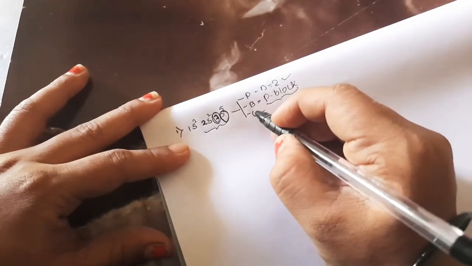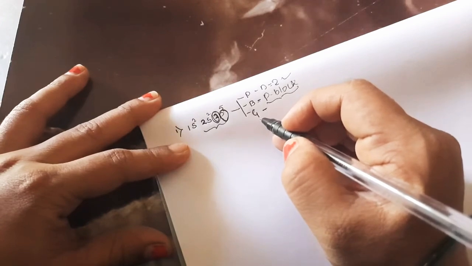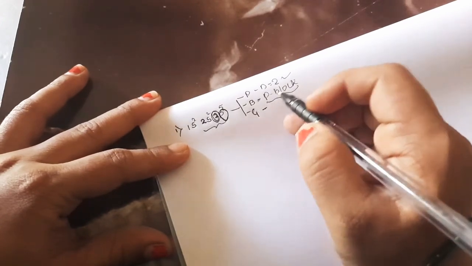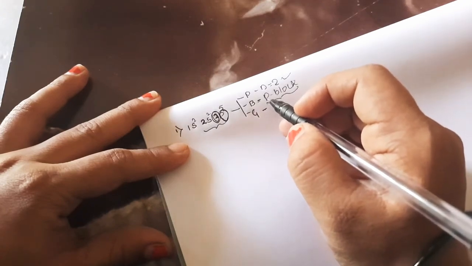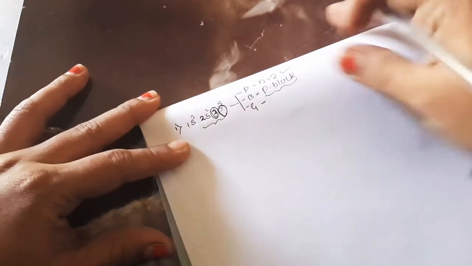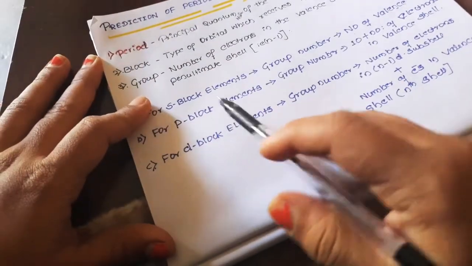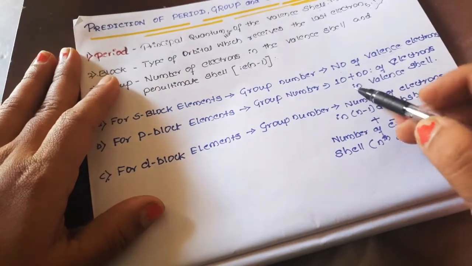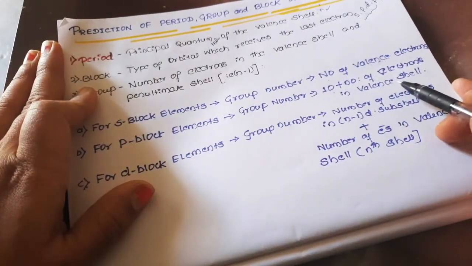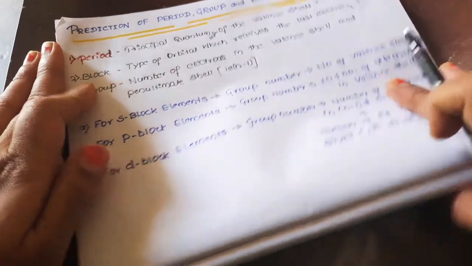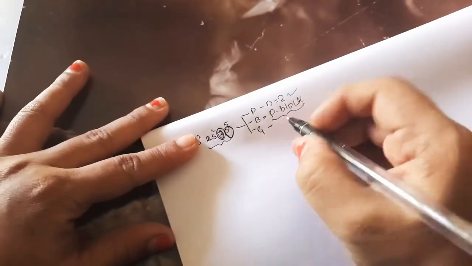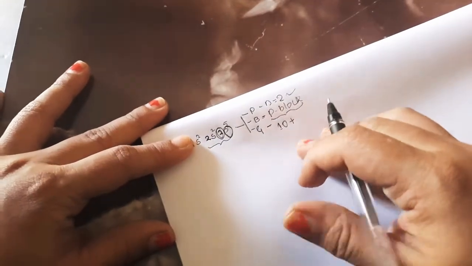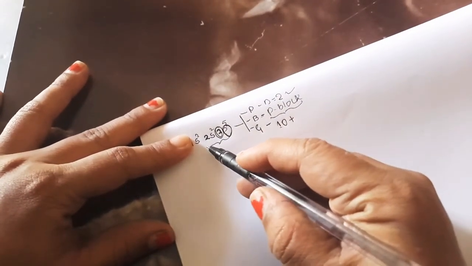Now which is a very important part, the group of an element you need to find out. How are we going to find out the group? Quite simple. Once you know it's a p block element, you should remember the rule that you're going to apply for p block elements. So how are we going to find out the group number? 10 plus the number of electrons in the valency shell. So where do we have the valency shell?